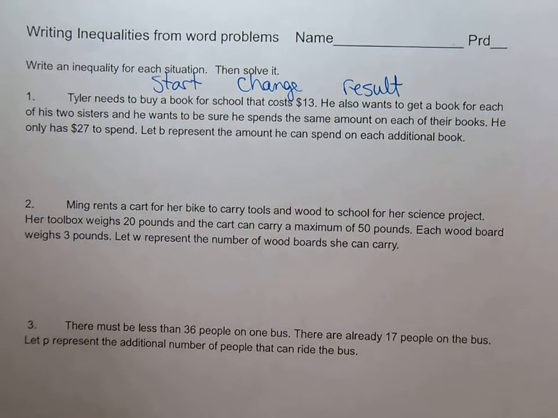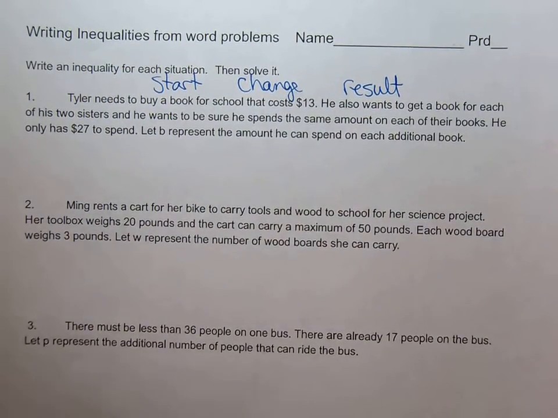Okay, so even though these aren't equations with an equal sign, we're still going to need to have an end result. We're going to start with some information. Our change is going to be where what is? What hangs out in the change? What could change? The numbers. Okay, so what do we, the variable. The variable represents the numbers.